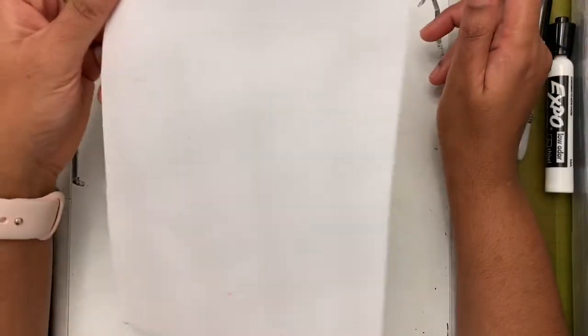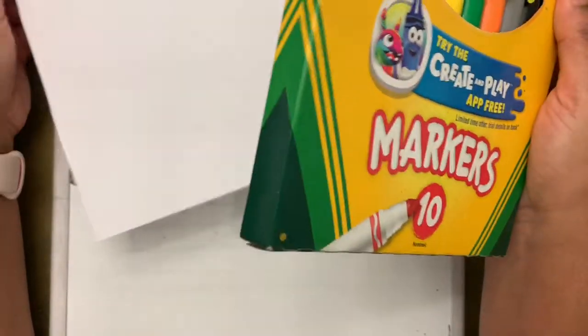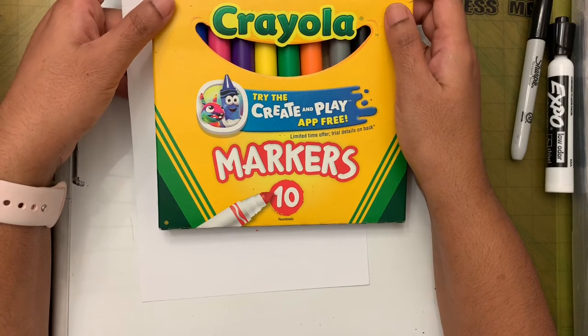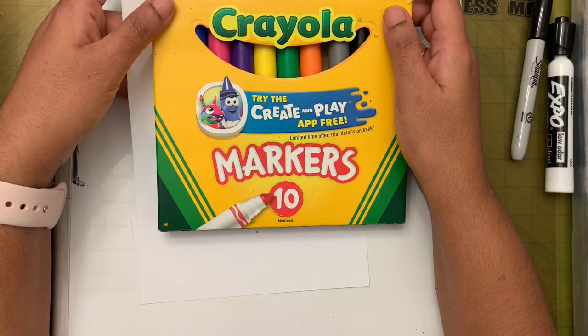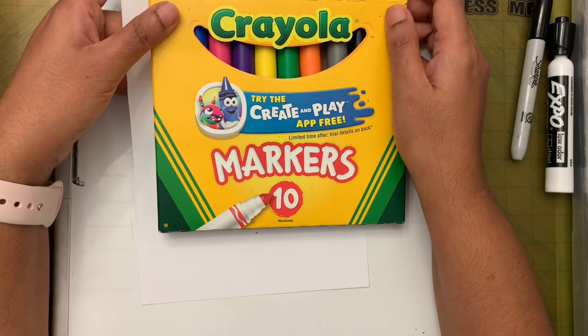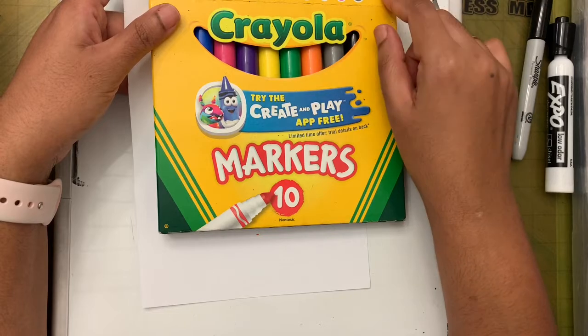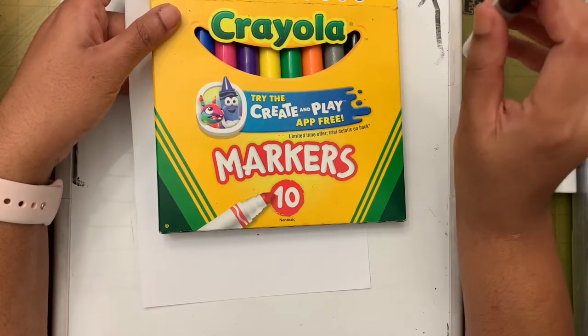We need paper. We are using half a paper. We are using markers. If you don't have markers, crayons will also work. If you don't have crayons either, you can use colored pencils, or if you don't have that, you can just use a regular pencil.